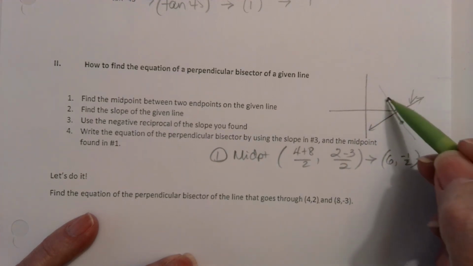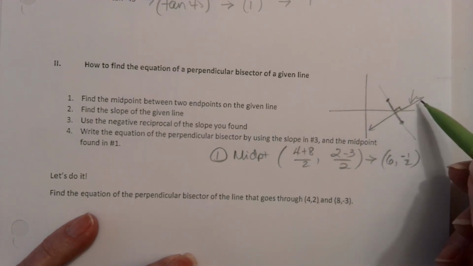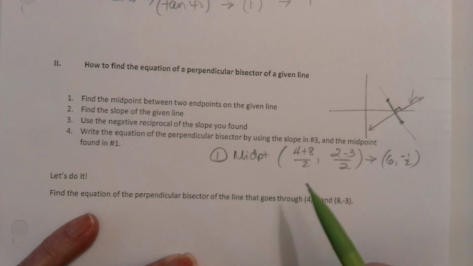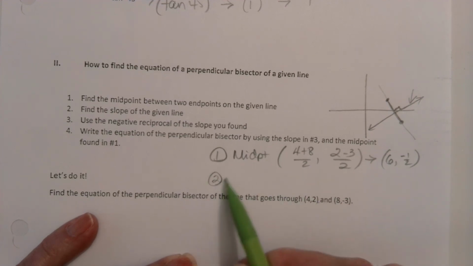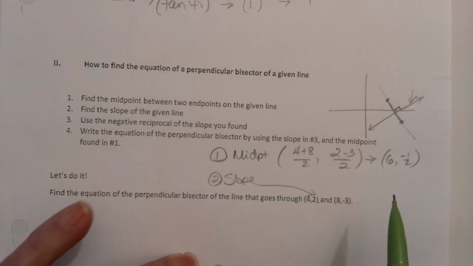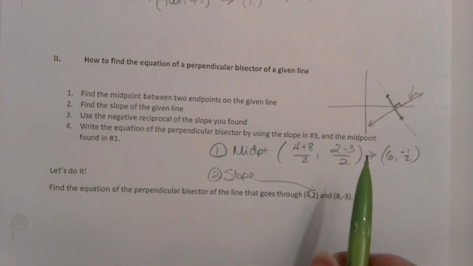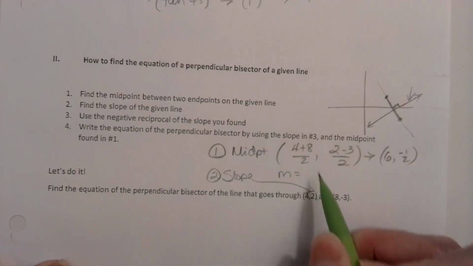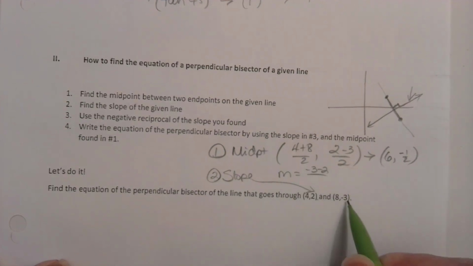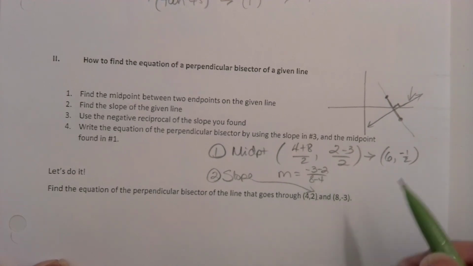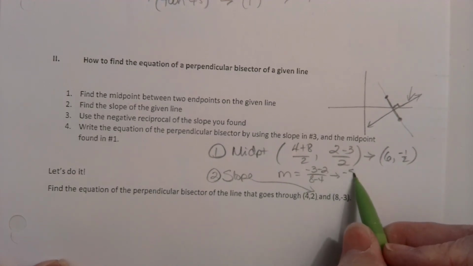Also, whatever slope this segment has, this one is going to have the negative reciprocal. Well, I can find this slope because I've got these 2 points. So I'm going to find the slope of this one. Sorry. So slope is negative 3 minus 2 over 8 minus 4. So the slope here would be negative 5/4.